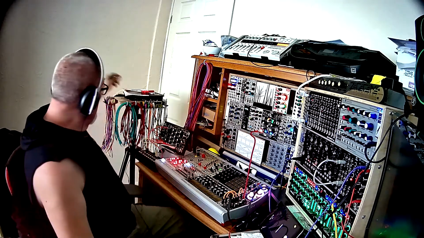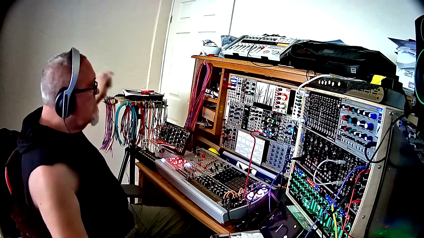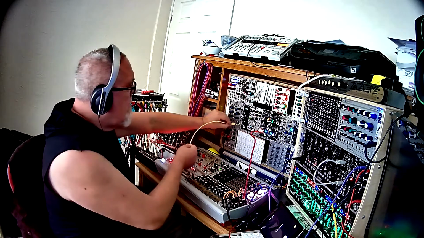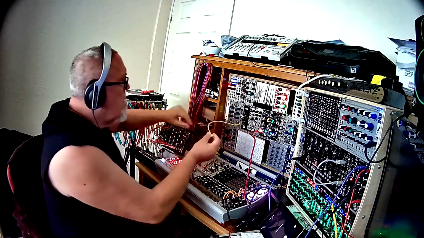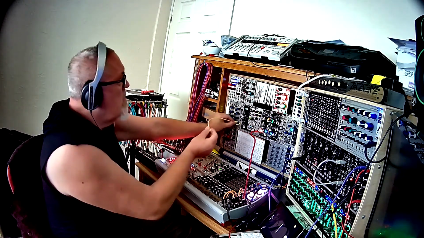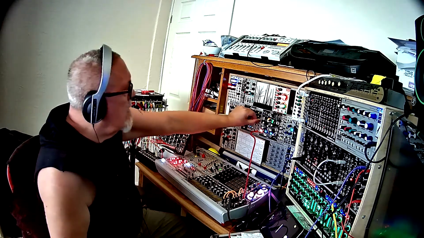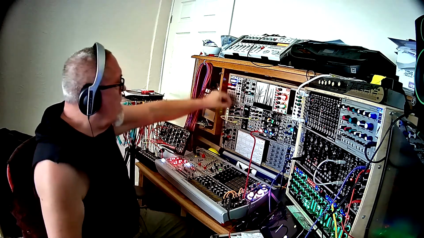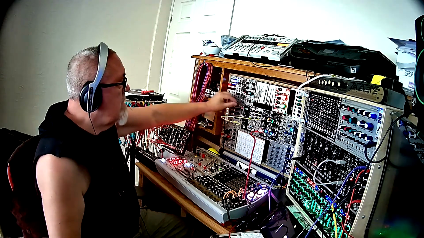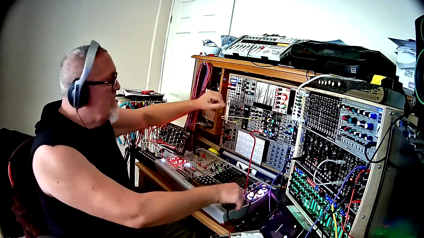So what I will do, I'll grab one of my patch cables. Don't worry about what this piece of equipment is at the moment. I haven't set this up beforehand, so I have no idea whether it's going to work properly or not. We'll find out.